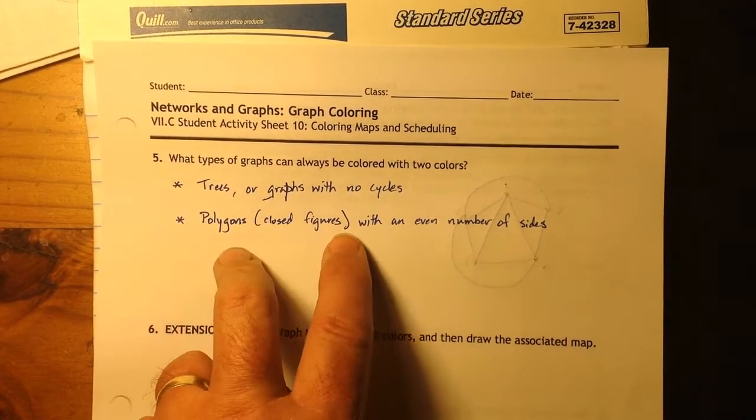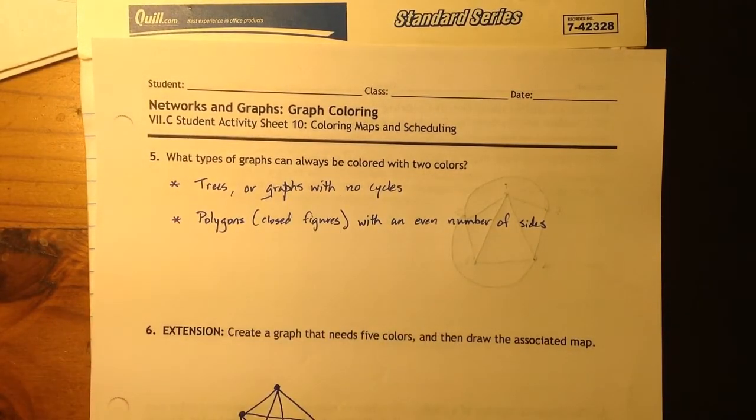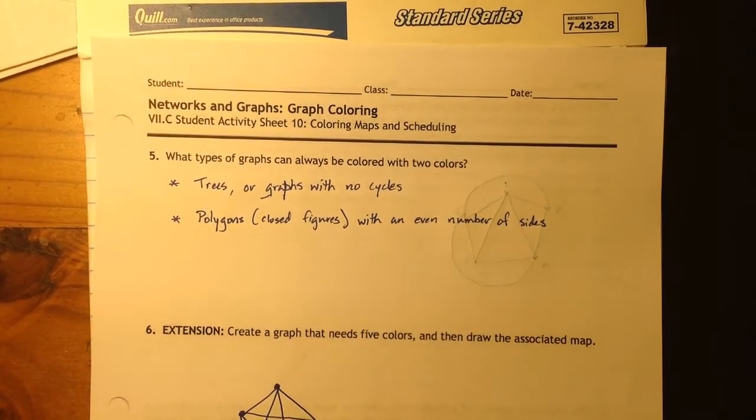Or any kind of polygon, which is a closed figure with an even number of sides. So a rectangle, a hexagon, an octagon, a decagon, you know, 2, 4, 6, 8, 10, any of those you can get by with two colors. Once you have an odd number like a triangle, then you're going to need 3 colors. Or a pentagon, you would have to have 3 colors.